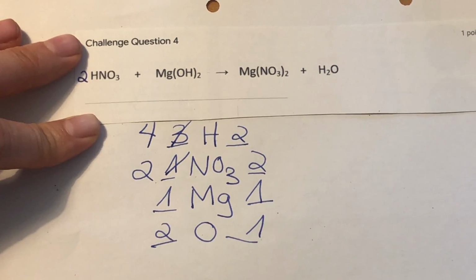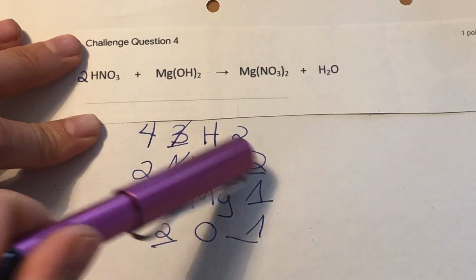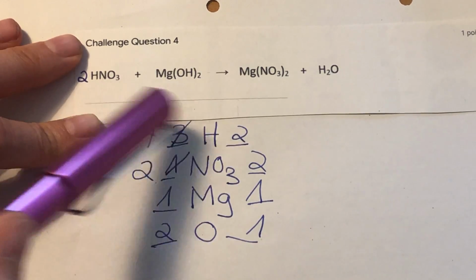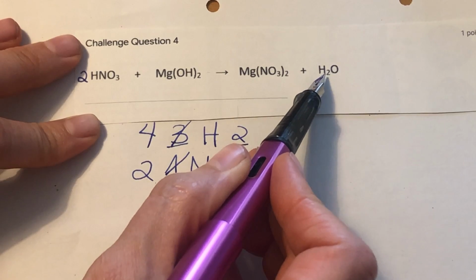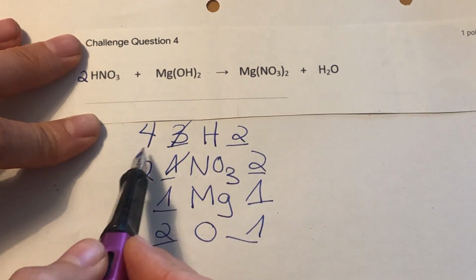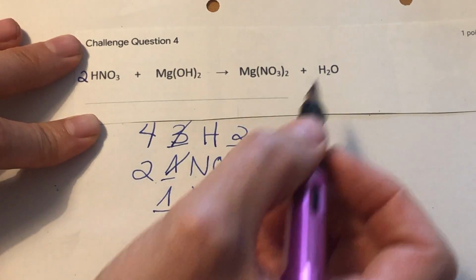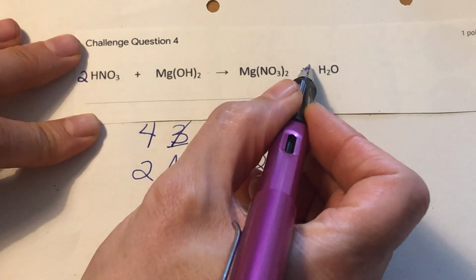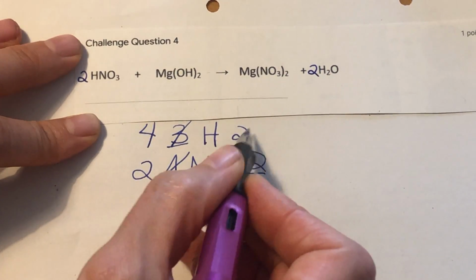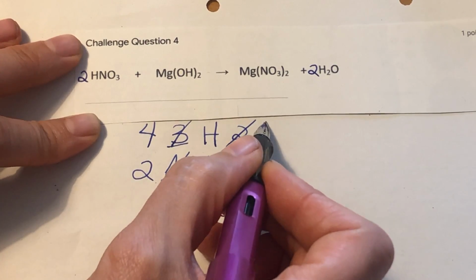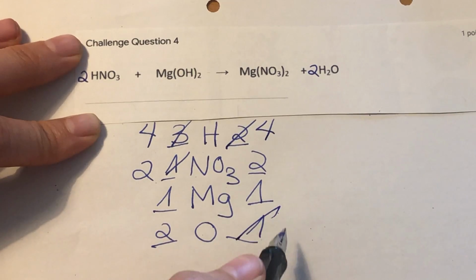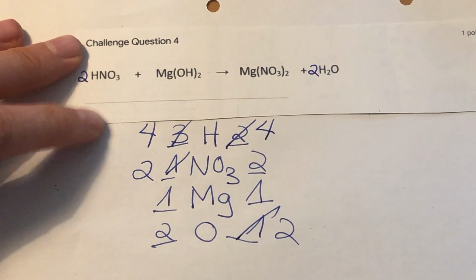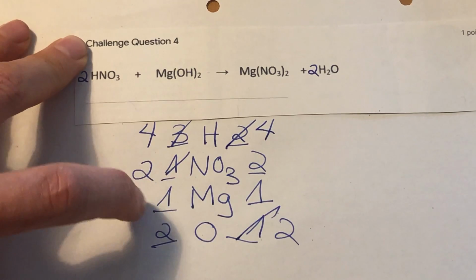hydrogens. And now we need to go on this side. Those NO3s are balanced, but that hydrogen's not balanced. So in this case, what number can we put in front of that H2O in order to make that be 4 hydrogens? What times 2 is 4 is going to be 2. So then that is going to give us 4 hydrogens, and how many oxygens? 2 times 1 is 2. So here we go. Look at it. 4, 4, 2, 2, 1, 1, 2, 2.